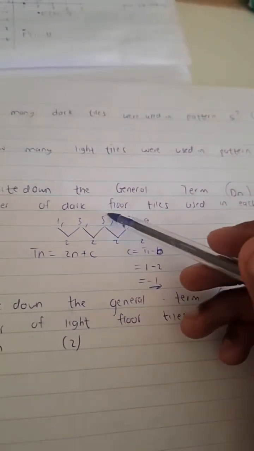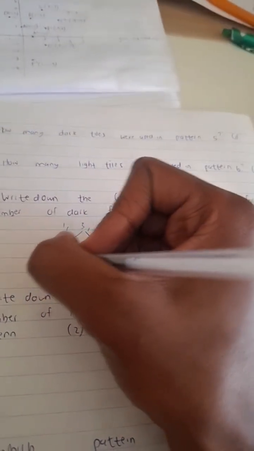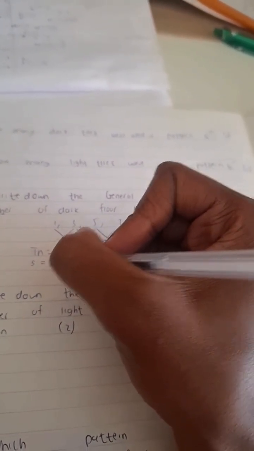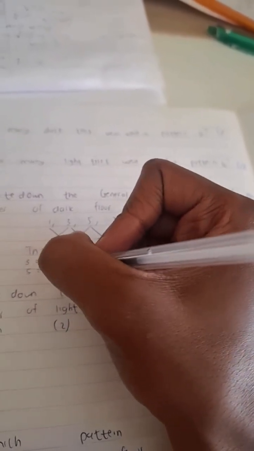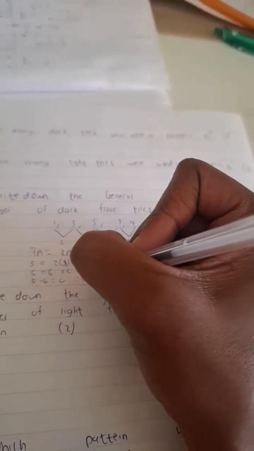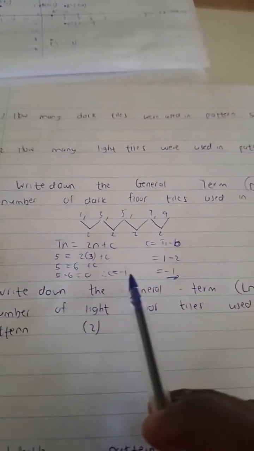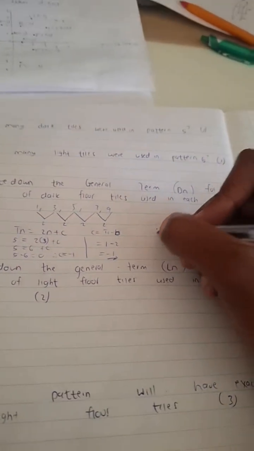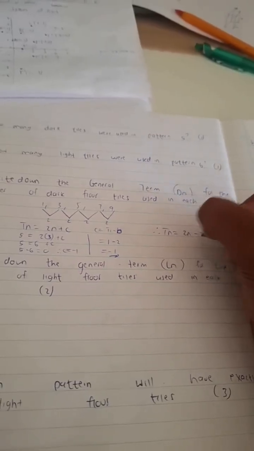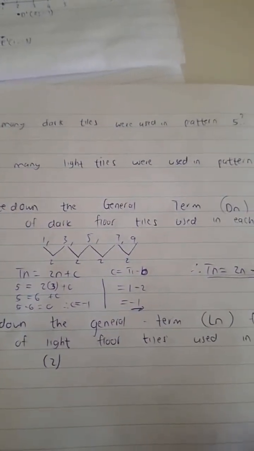We could also use a term at a particular position. Let's say we choose the term 5, which occupies the 3rd position. 5 is equal to 6 plus C. 5 minus 6 is equal to C. Therefore, C is equal to negative 1. So we see, guys, that C equal to negative 1 can be found either way. Therefore, Tn is equal to 2n minus 1. So your general term there is 100% correct.